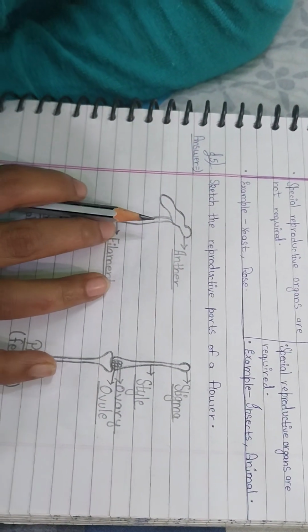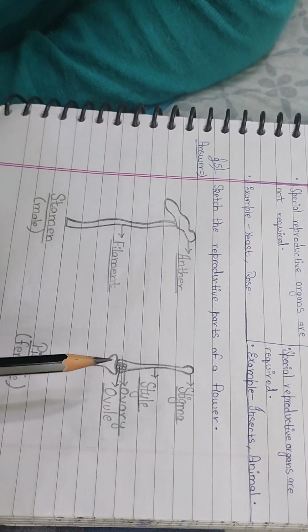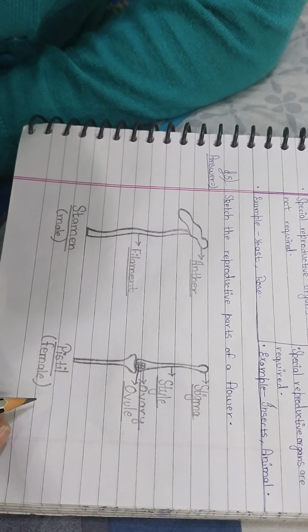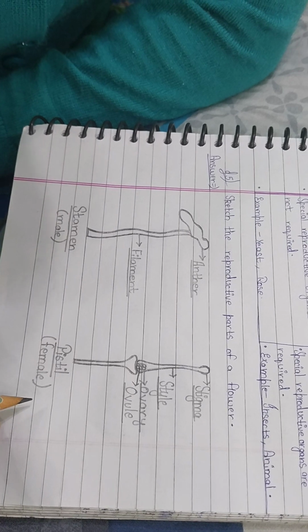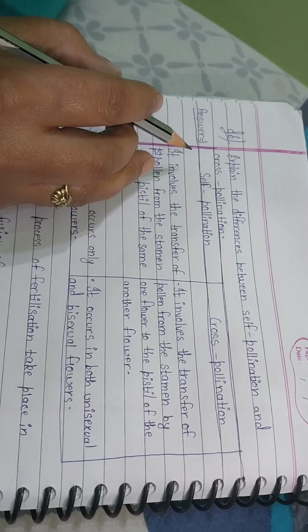Question number 5. There is a diagram of reproductive parts of a flower. So you guys check out this diagram and you have to draw this in your notebook. And now we will move on to the next question.